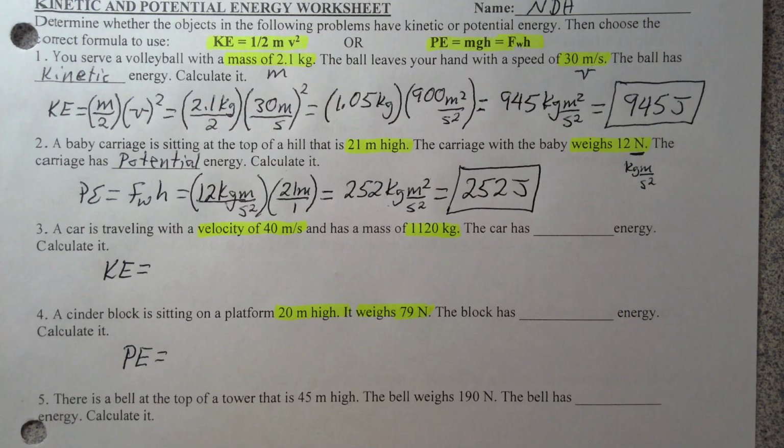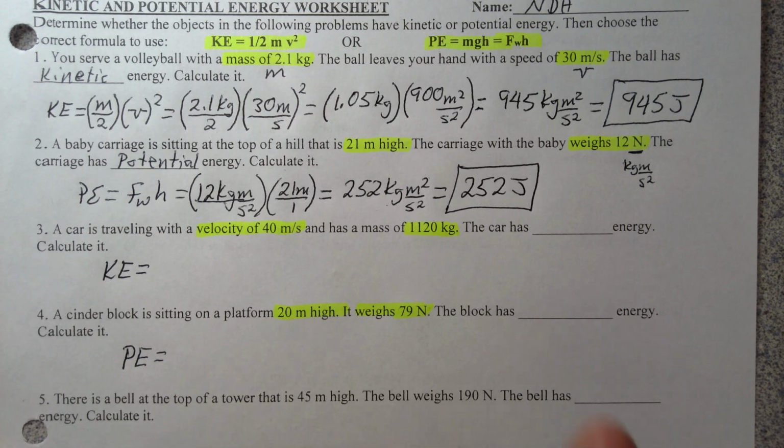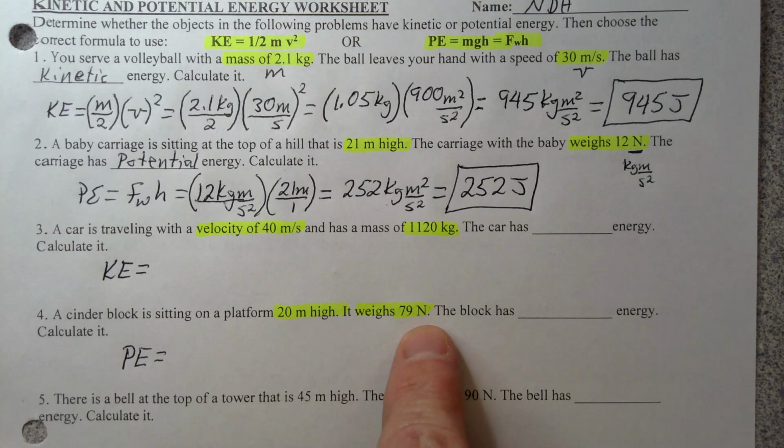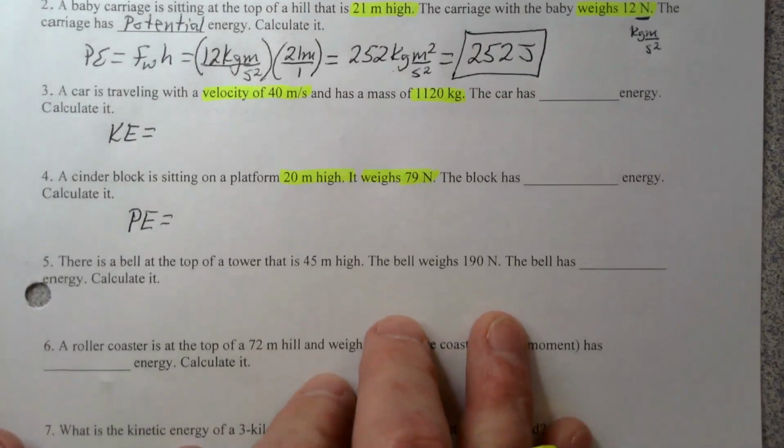Is it mass times gravity times height, or is it force weight times the height? It depends on what they give you. In this case, they give you height, and they also give you newtons. So some of it has already been done for you.